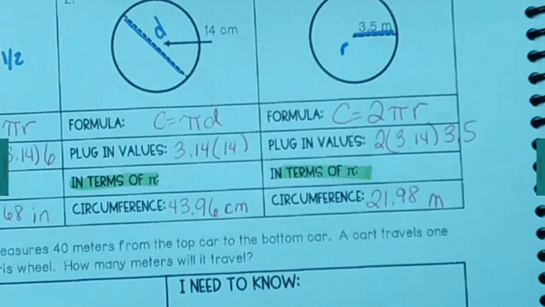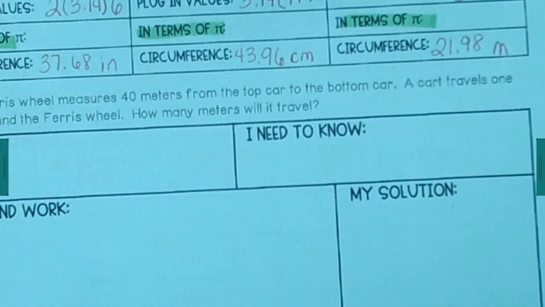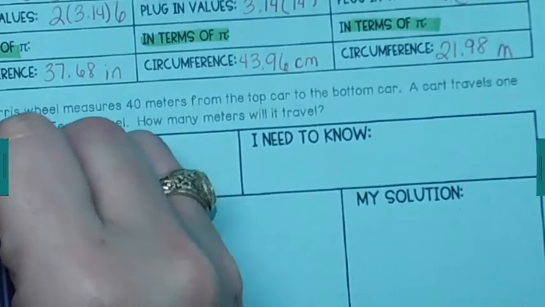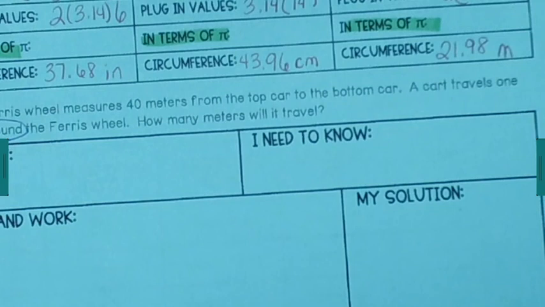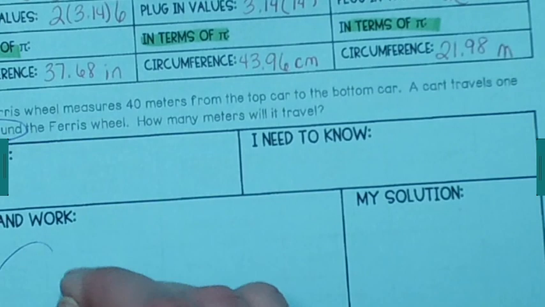Let's look at a word problem. It says a Ferris wheel measures 40 meters from top to bottom. A cart travels one time around the Ferris wheel. How many meters will it travel? What do we know about a Ferris wheel? It goes around. And what shape is it? It goes around in a circle.